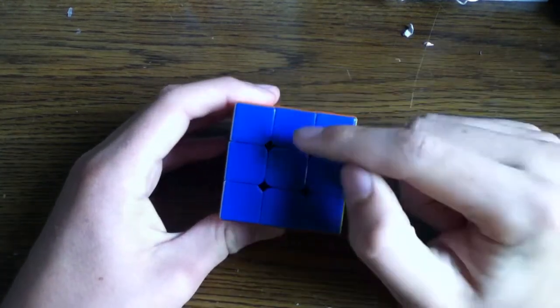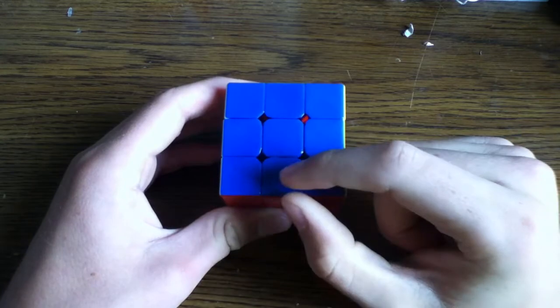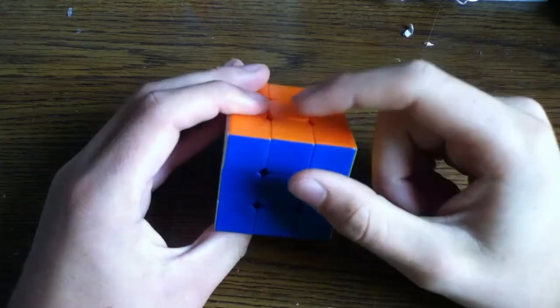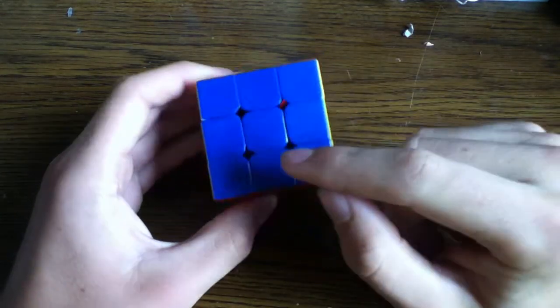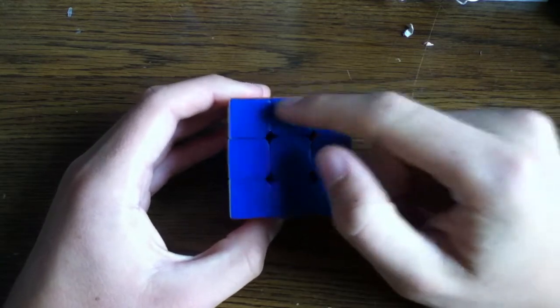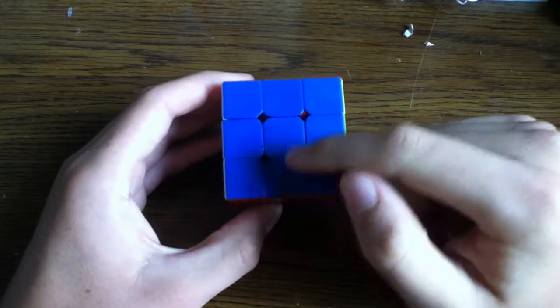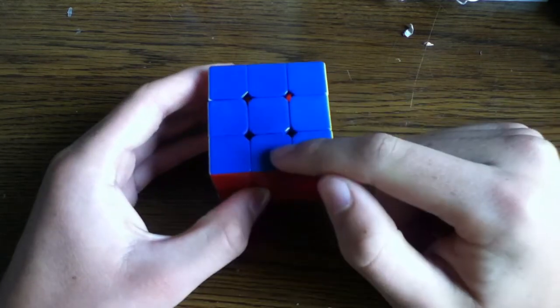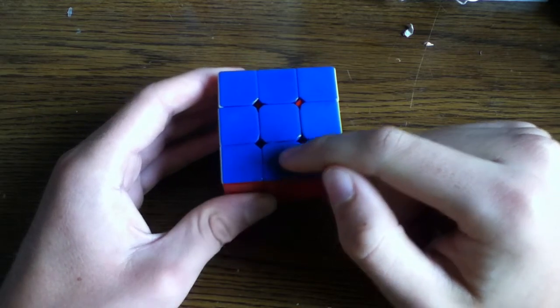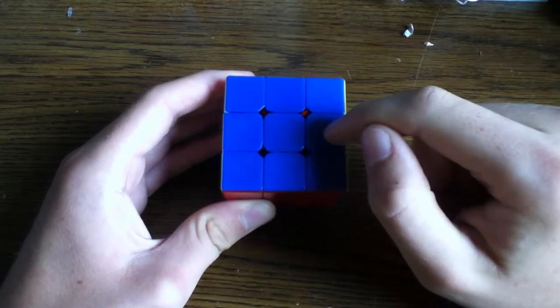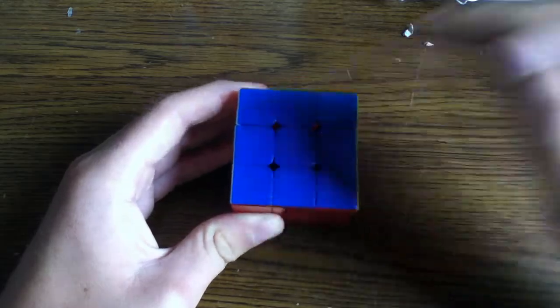What this algorithm does is it changes the edges on the top side of the cube. For example, this edge and this edge are both flipped around so that the orange and red sides are on the top, and then these 3 edges are all rotated. This edge comes down to here, this edge comes over to here, and this edge goes over here.